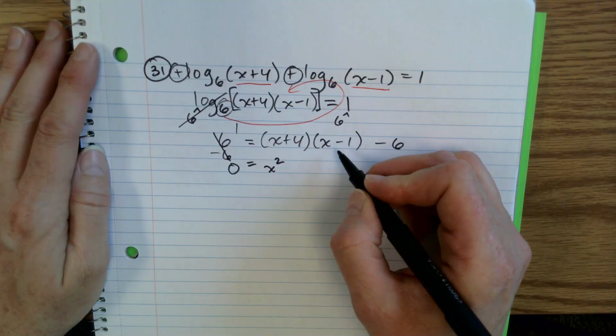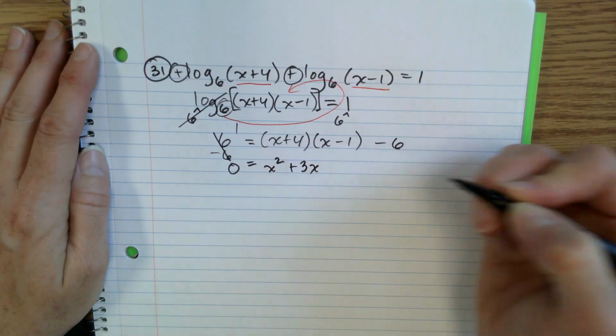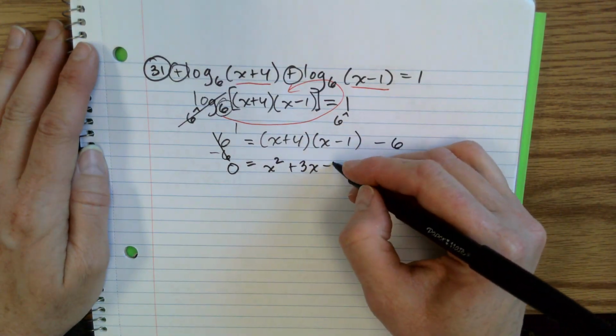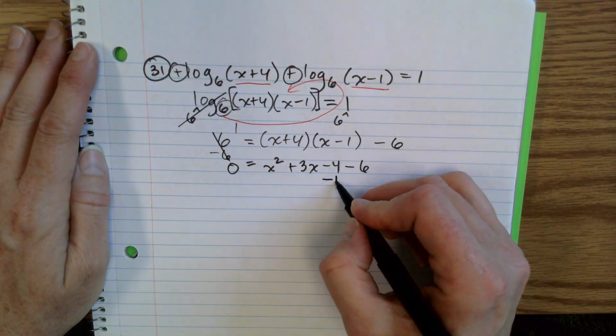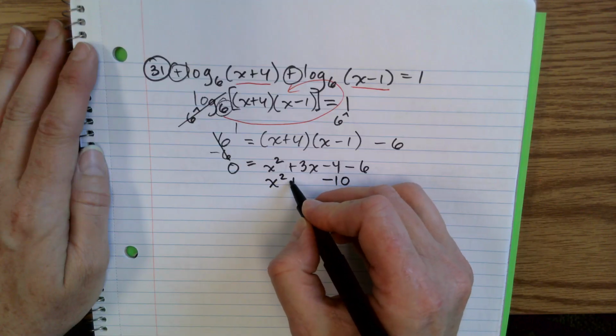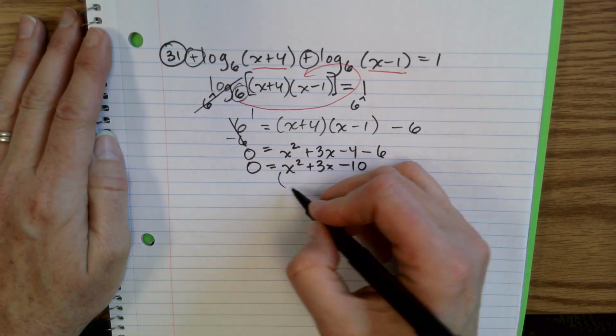And again, we are foiling here. So we get a negative x and a positive 4x, and that adds to be a positive 3x, and then a negative 4 minus 6. I can combine the 4 and the 6 into a negative 10. Now it's multiplied out. Now I'm ready to factor.